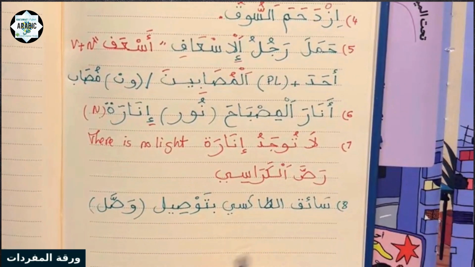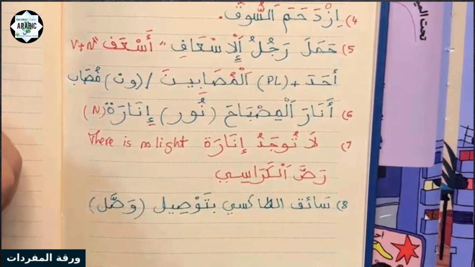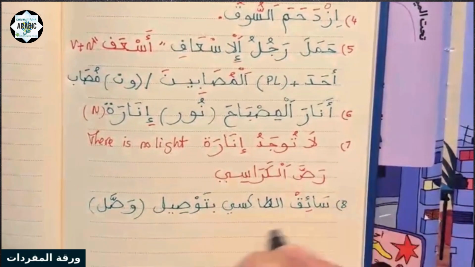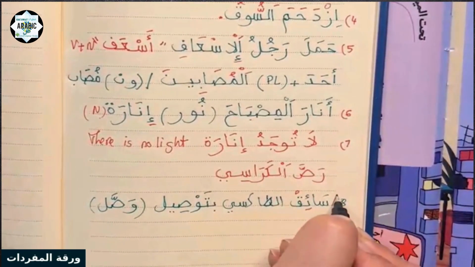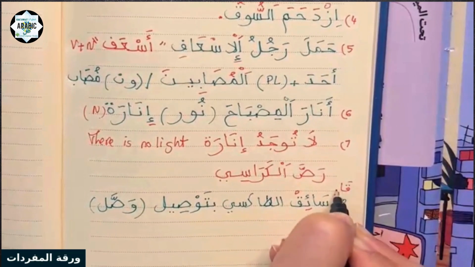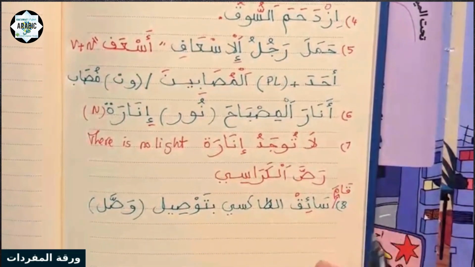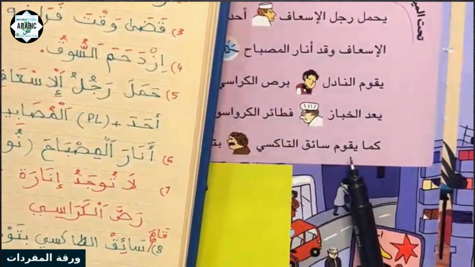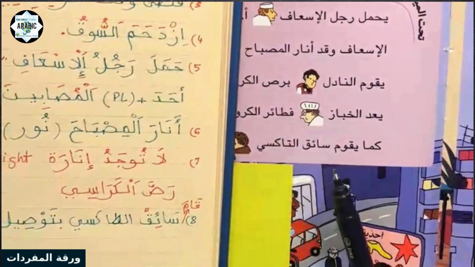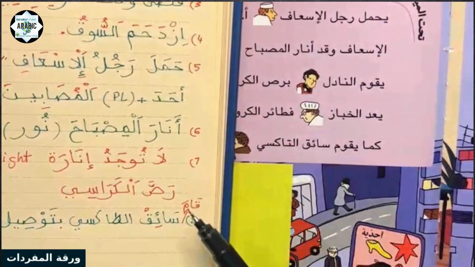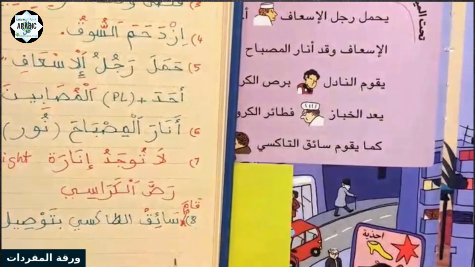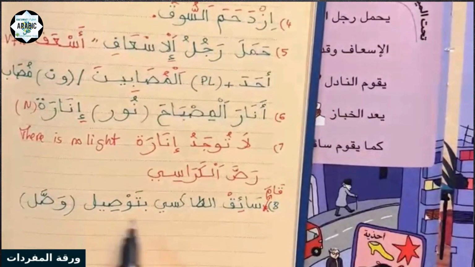And we say سائق التاكسي بتوصيل. So here I'm missing قام. قام, he did, or he executed the action, in the past would be قام. In the present, it would be يقوم. So قام, you'll have it at the beginning of the sentence when you're trying to say he executed the action of giving someone a ride.